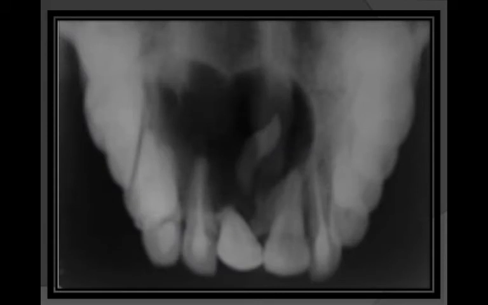To determine the medial and lateral extent of pathology and to detect disease of the palate or floor of the mouth. See in this image we see a clear nasopalatine cyst.